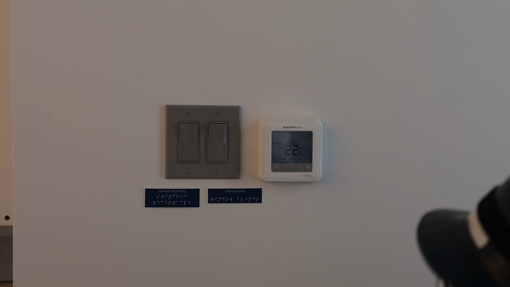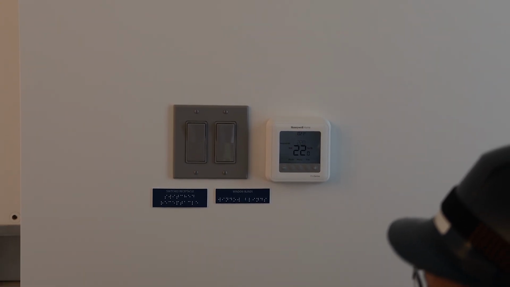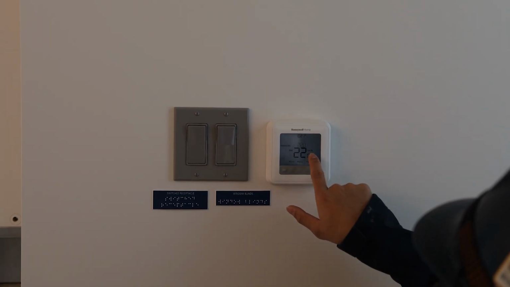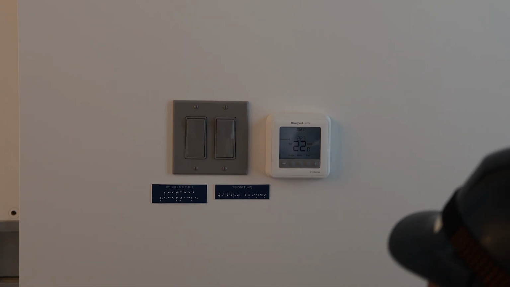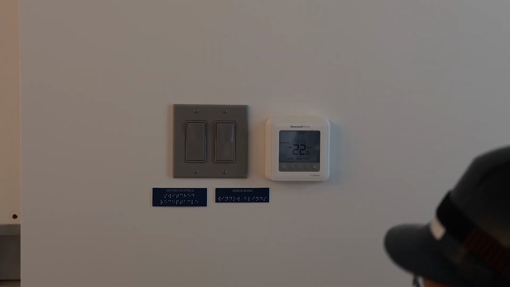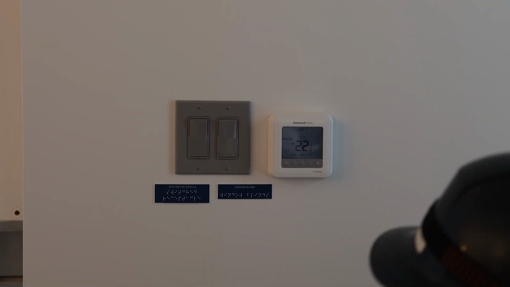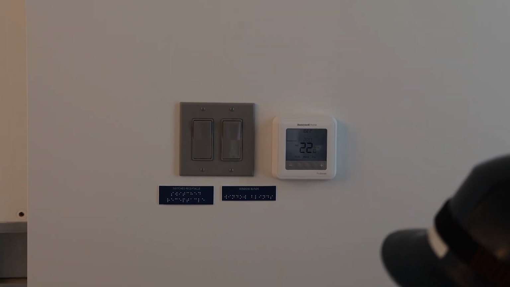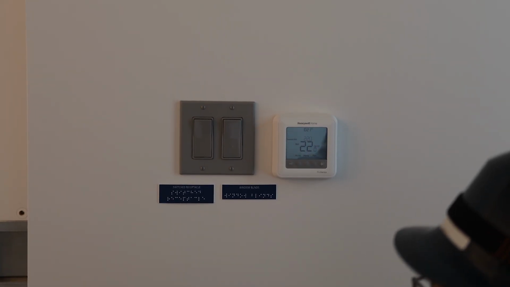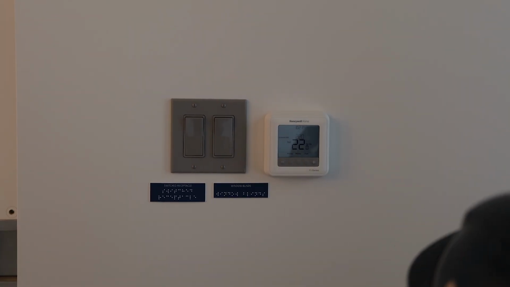Fan on means the fan is running the whole time, regardless of whether there is a call for heating or a call for cooling. So now we are in heating mode with the fan on. It means the fan is running, and if there's a call for heat, the heating valve will open. If there's no call for heat, the heating valve will close. Fan recirc is similar. It means the fan is just in recirculation mode. If there's a call for heating, the heating valve turns on. If there's no call for heating, the heating valve closes. Fan recirculation, yeah. Okay.